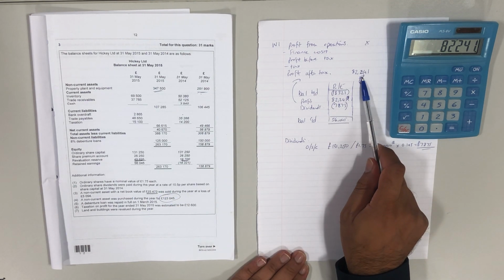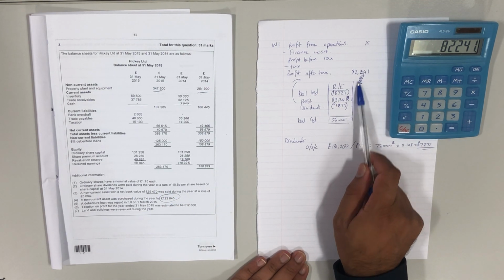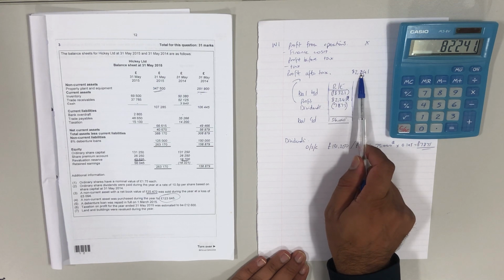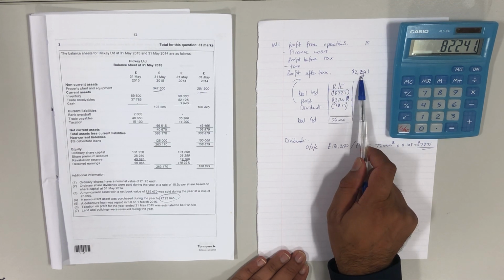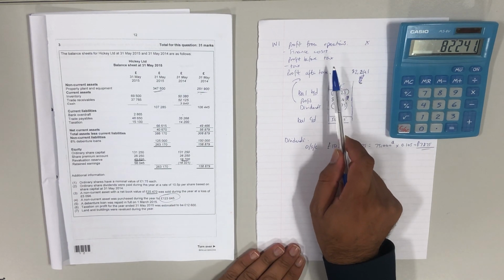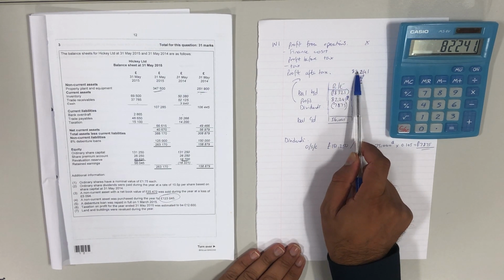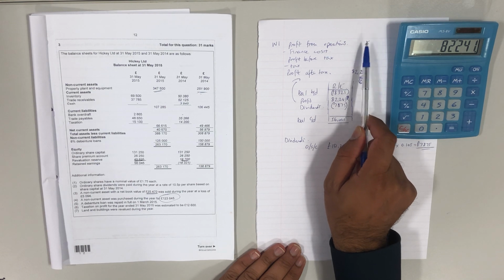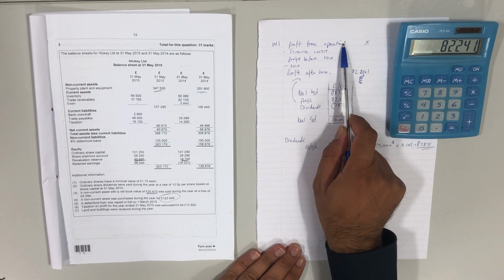Now if you're not sure about it, you might want to pause, rewind and watch it again, because now we are going to move on. The next thing is tax. We need to work backwards to get profit from operations. Cash flow starts off with this.